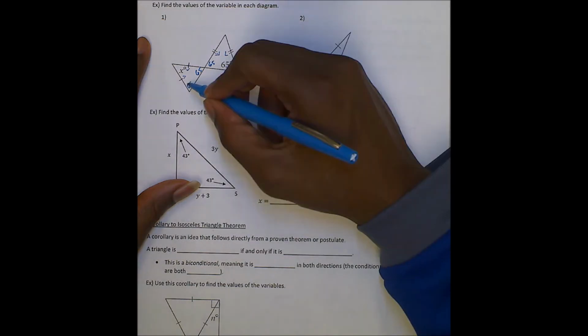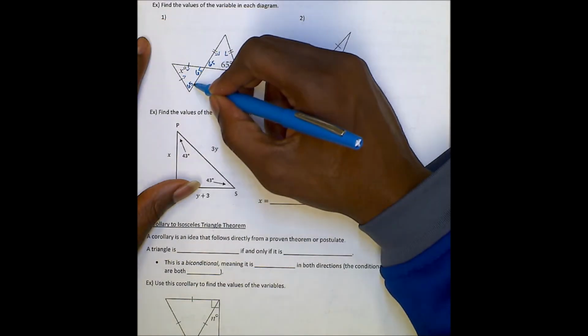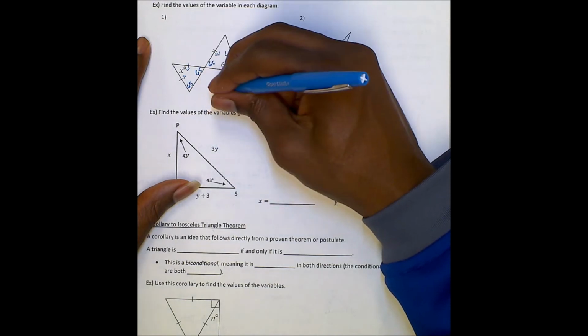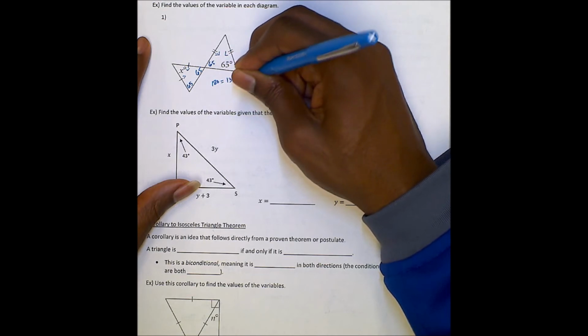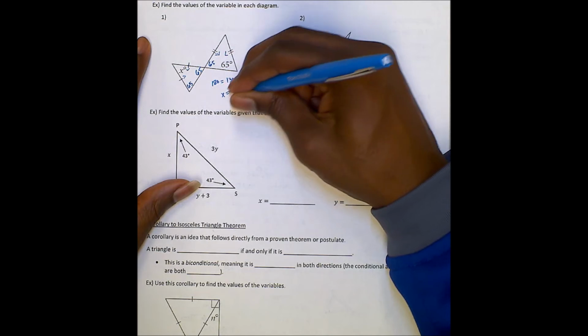Now neither of those 65s are x. In this triangle we know that all three angles should add up to 180. 65 plus 65 is 130. 180 minus 130. I guess 130 plus x. And so x should be 50 degrees.